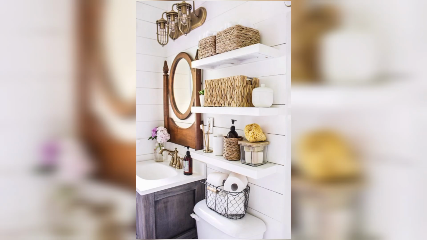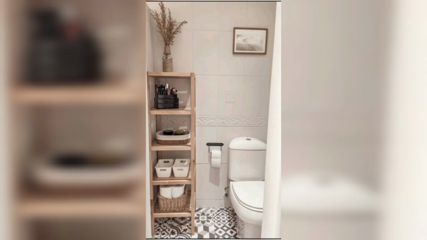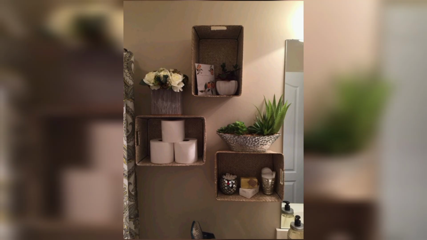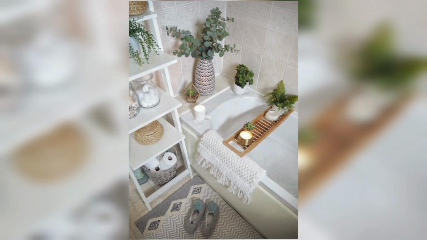One area in particular that can benefit from a touch of style and functionality is the space above the toilet.